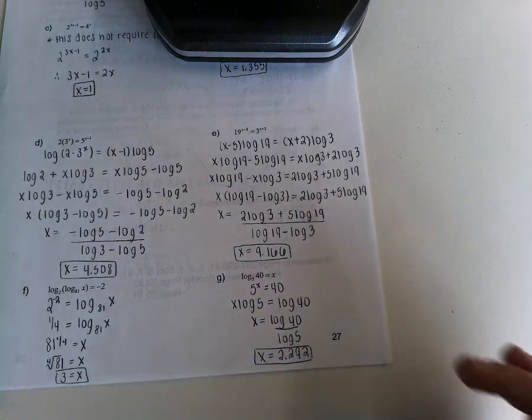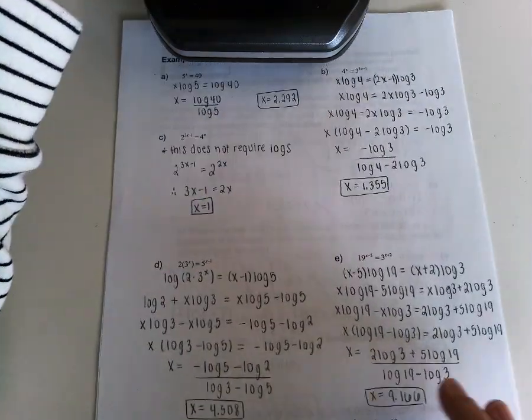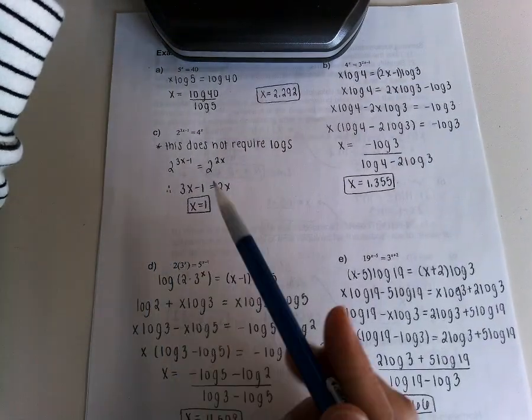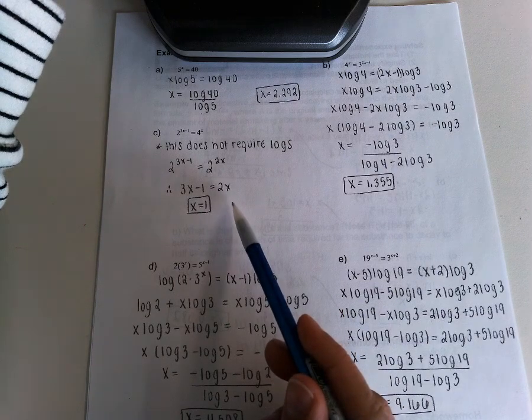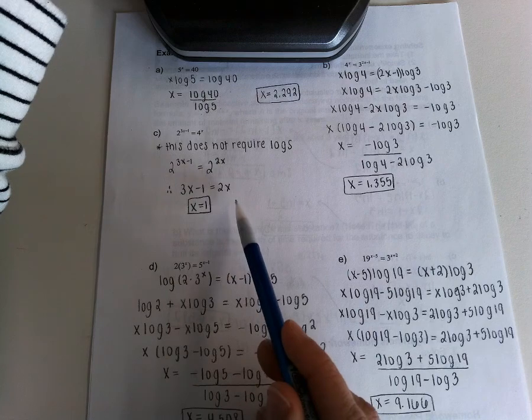I think I skipped an example here. I skipped C. This one actually doesn't require logs. This could have been in your exponential functions lesson, so I skipped it, but it doesn't actually require logs.